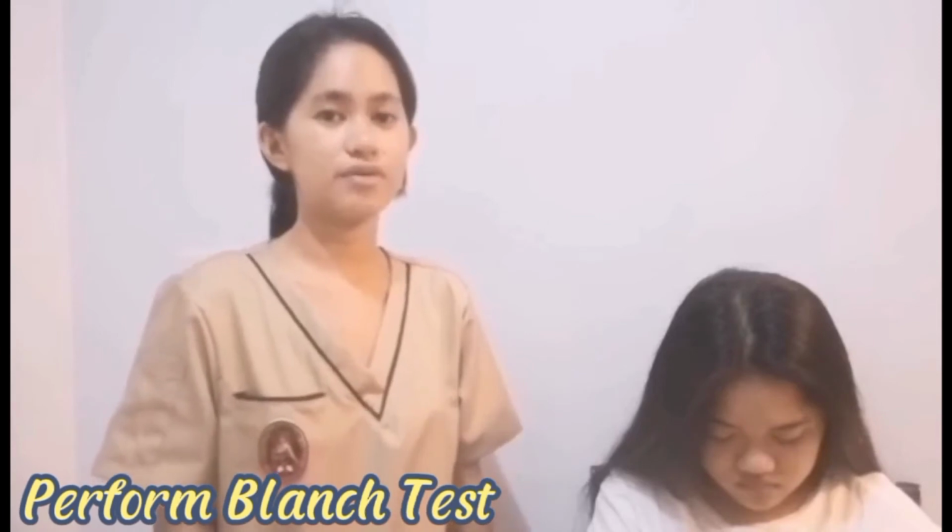Ninth is to perform the blanch test of capillary refill. Press the nails between your thumb and index finger. Look for blanching and return of pink color to the nail bed. Then perform this on at least one nail on each hand and foot. Before I proceed in performing the last assessment for nails, so what is a blanch test?